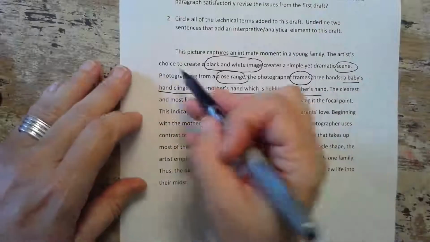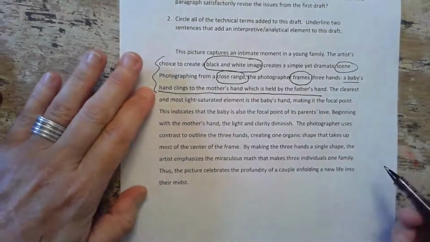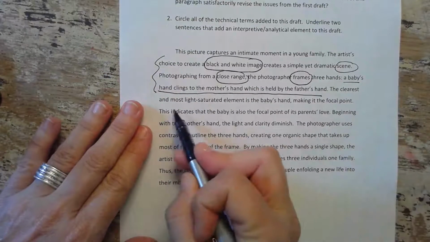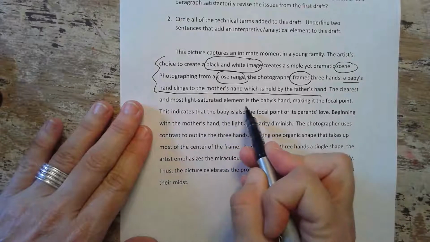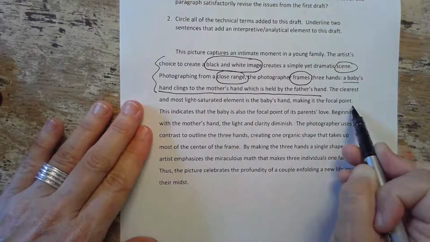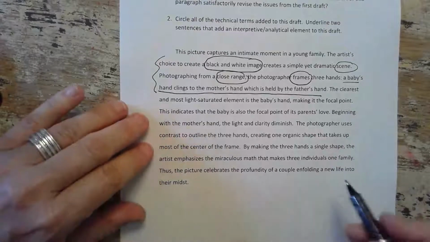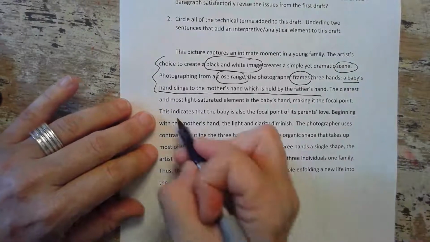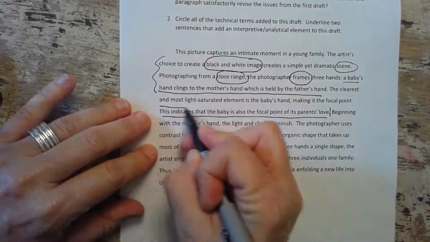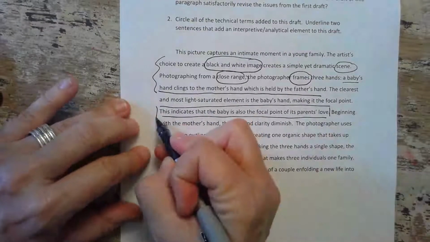Now I go from this kind of big picture idea. Now I move to the focal point. The clearest and most light saturated element is the baby's hand, making it the focal point. Now, right here, this is an example of interpretation.